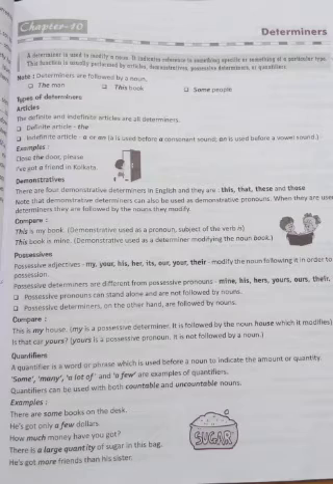Students, remember this. Possessive pronouns can stand alone and are not followed by nouns, whereas possessive determiners, on the other hand, are followed by nouns. For example, this is my house.